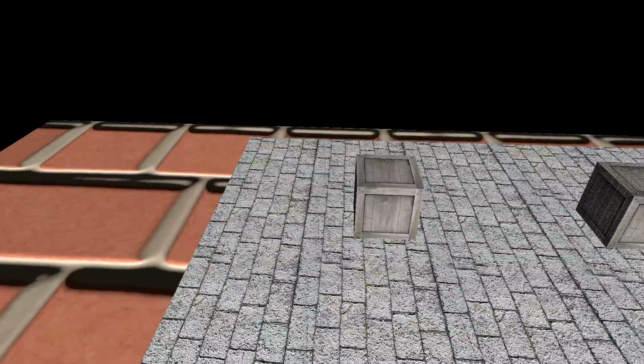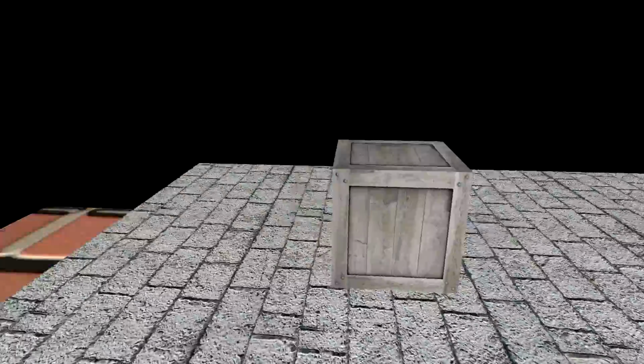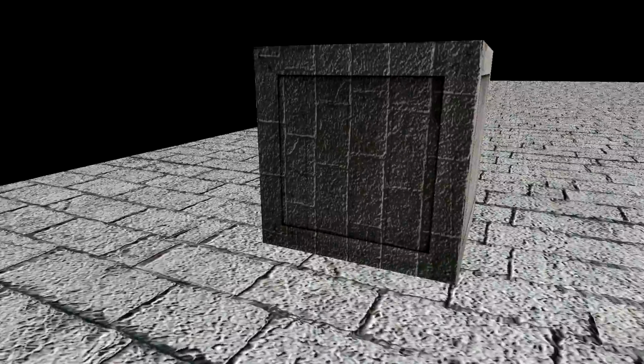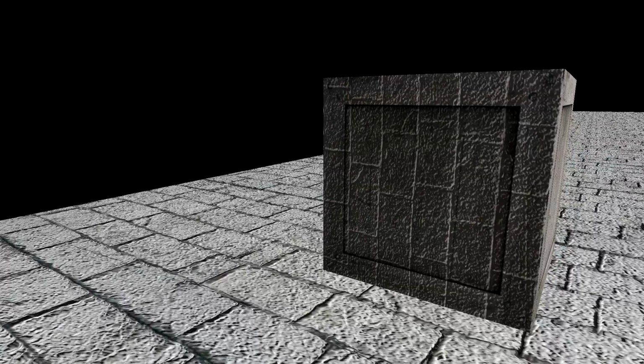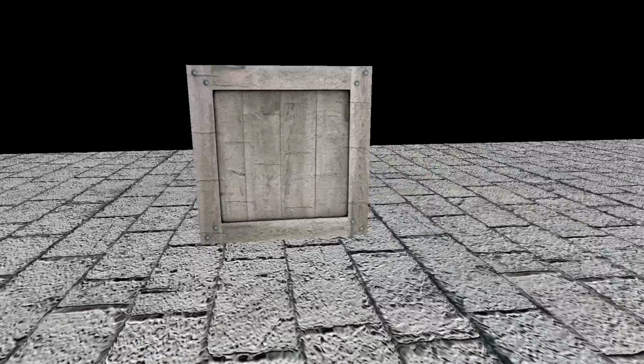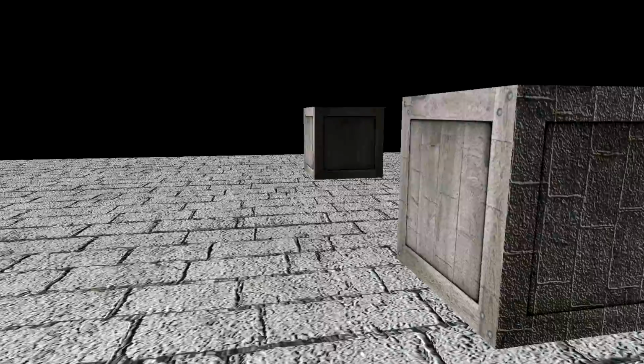So a little intermezzo. This is a crate with a crate texture. It is made from wood, and as you can see, this now has normal mapping, but not a wood normal mapping, not the normal mapping for its texture, but instead a normal mapping for the bricks texture. So you can see those, I don't know how it's called, but you get the point.